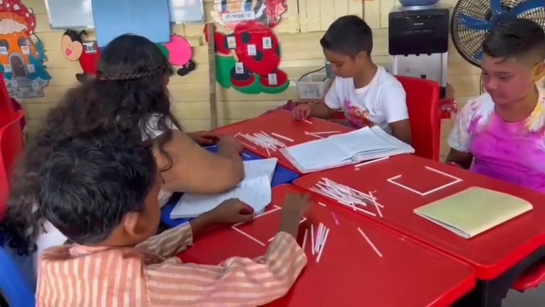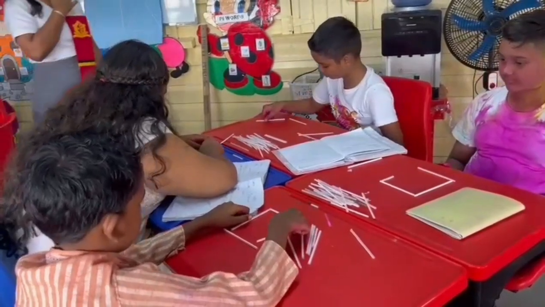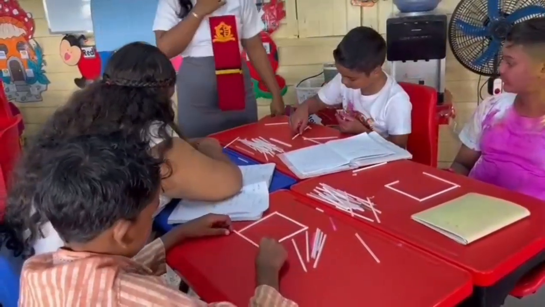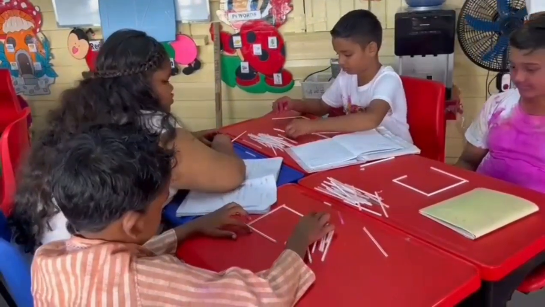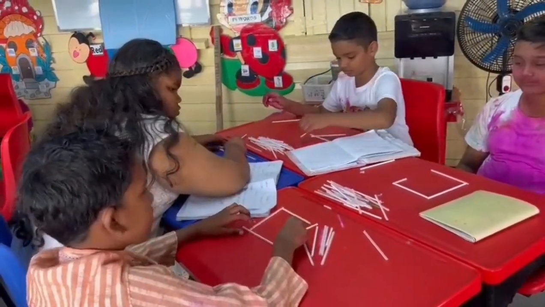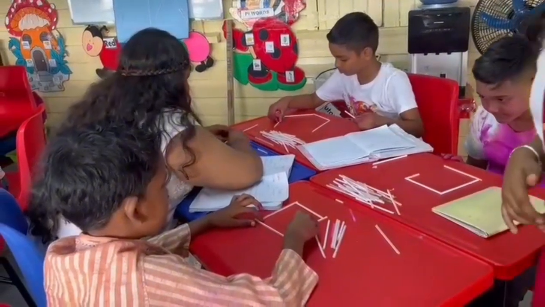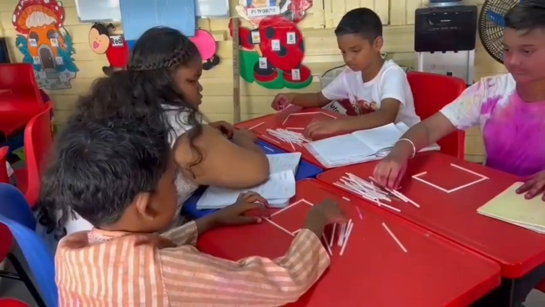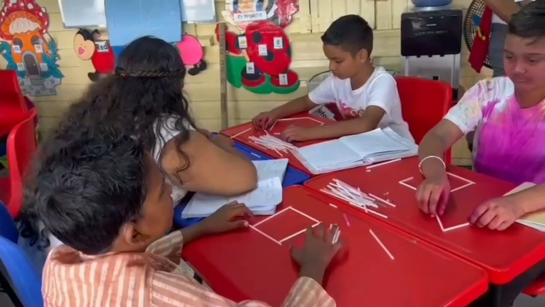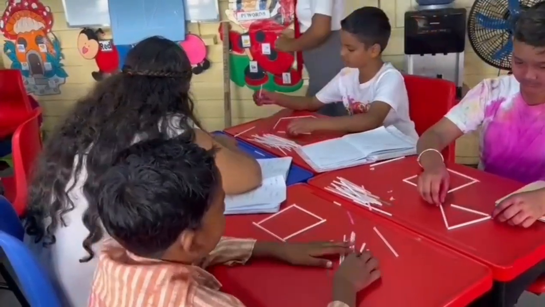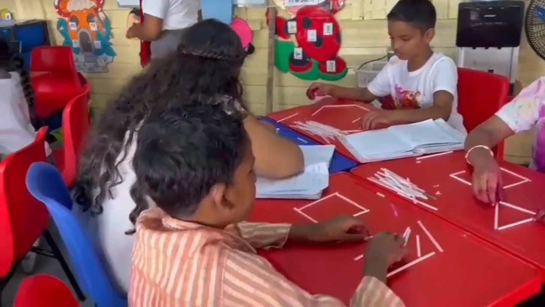Very good. I see Ron already made his shape. Very good. Oh, I see some new shapes. Very good. Everybody going good so far?